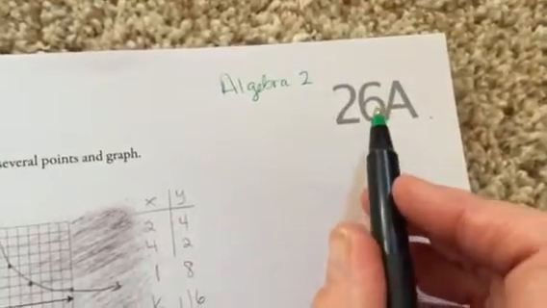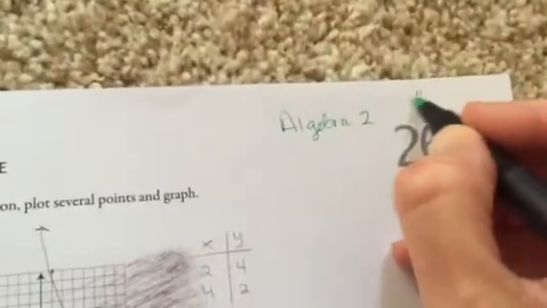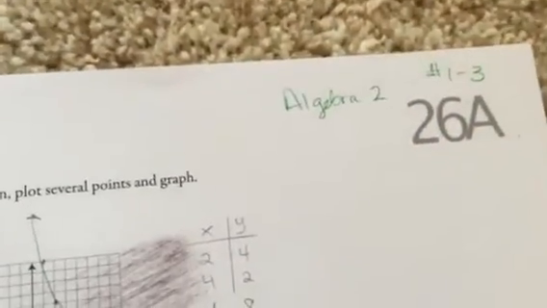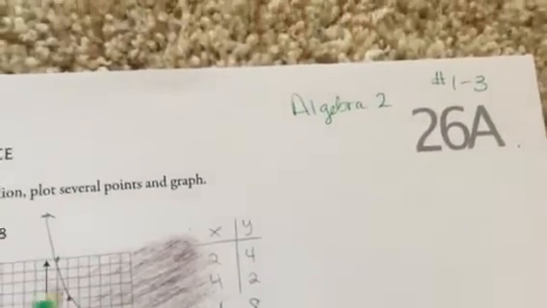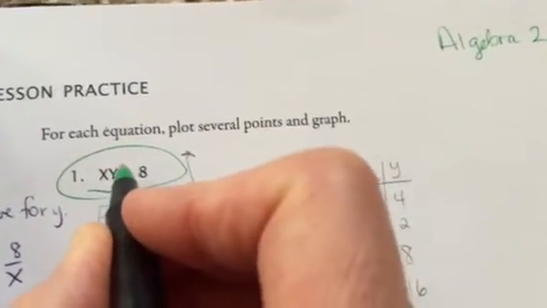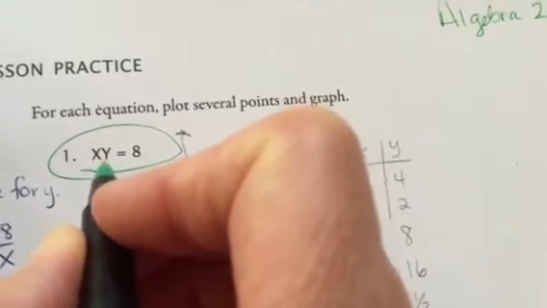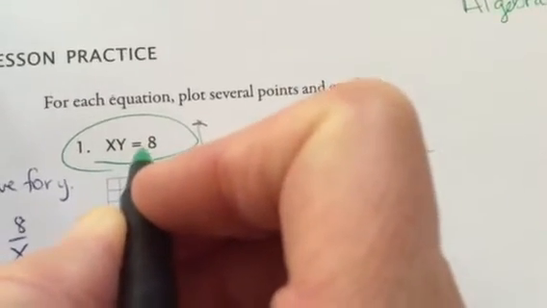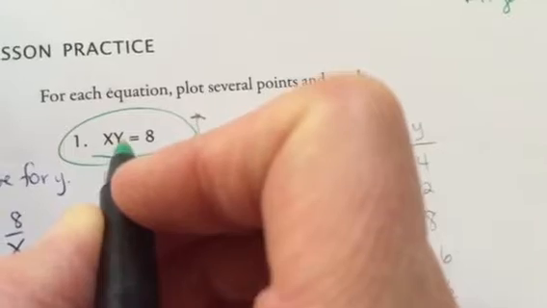This is 26A for Algebra 2, and I'm simply going to do numbers 1 through 3. And we are going to do the other problems next week. But right here, notice these are both to the first power, and you're multiplying them out together. So I know this is a hyperbola, and honestly, you try to get the y by itself.